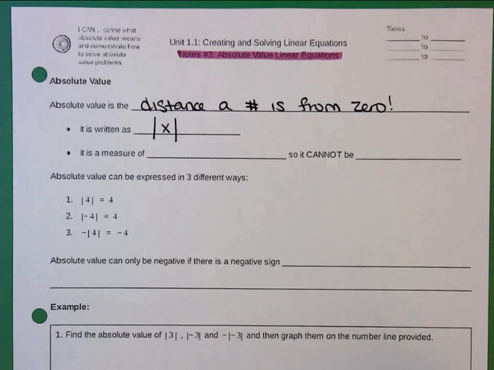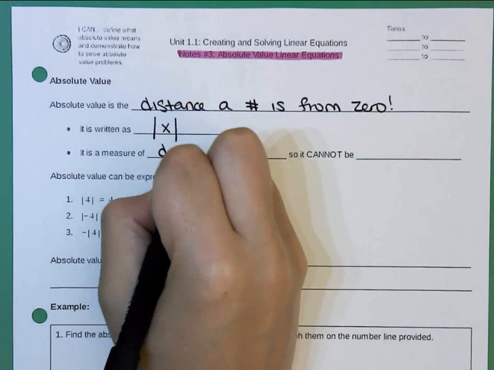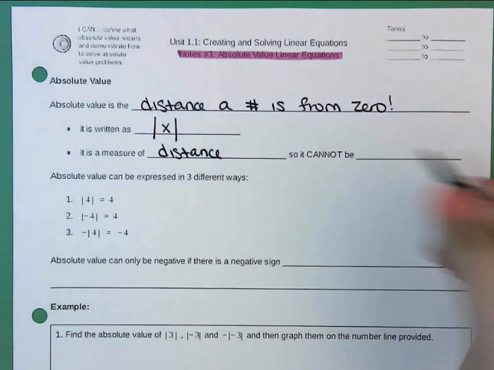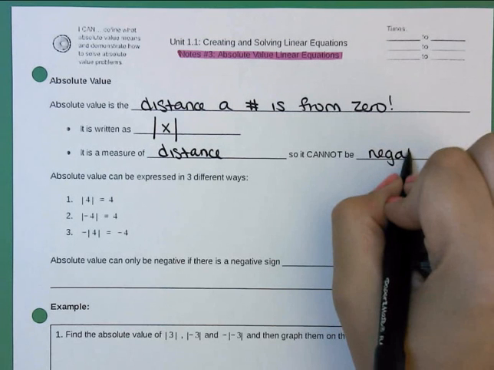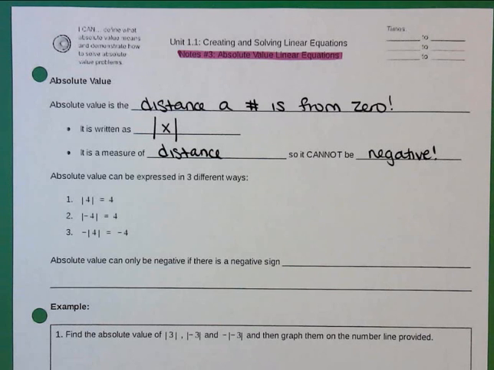It is a measure of distance, so it cannot be negative. Think about taking steps. You can take steps backwards, but you're just taking 3 steps backwards. You're not taking negative 3 steps. So if you think of it in that term, it makes it a little bit easier.